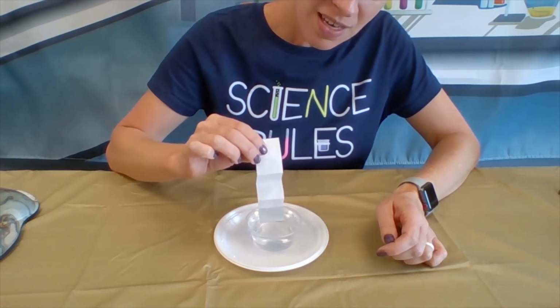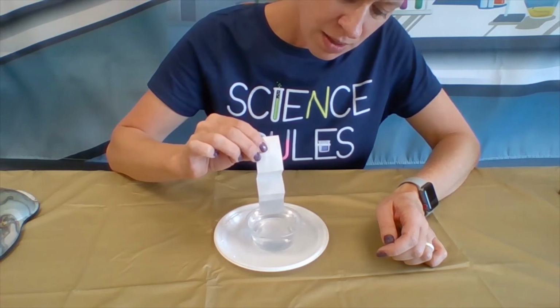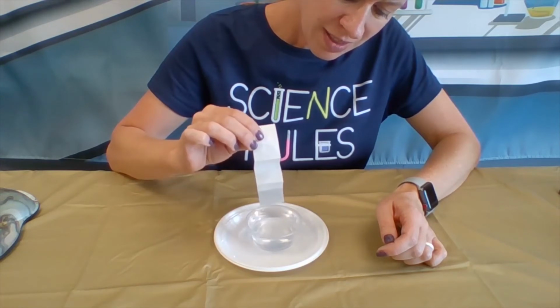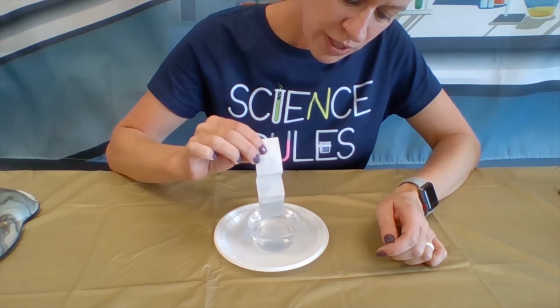Do you see that? It jumps. Let me show you again. It pulls itself towards the water. Huh? It's like it's reaching towards it. Can't wait to get there, right?